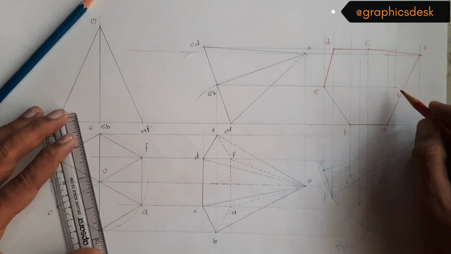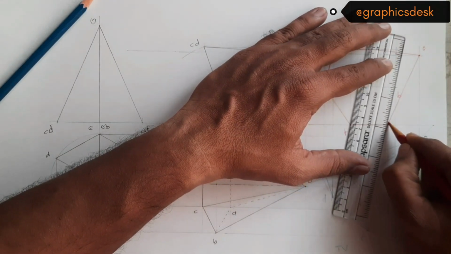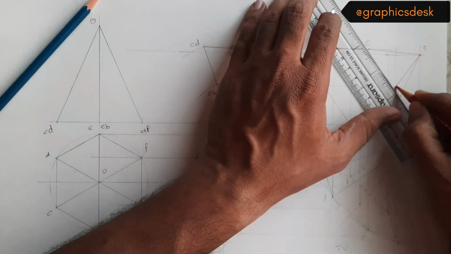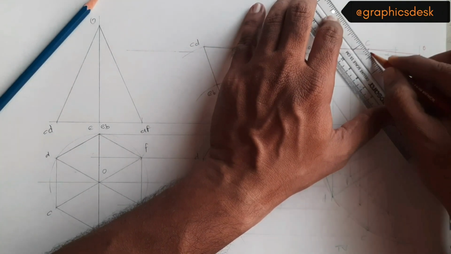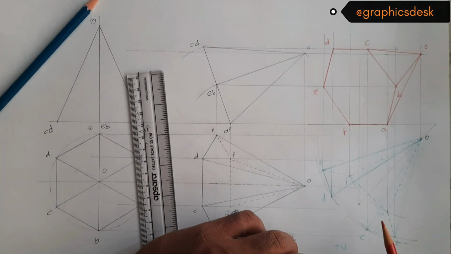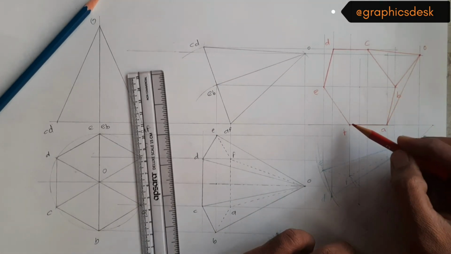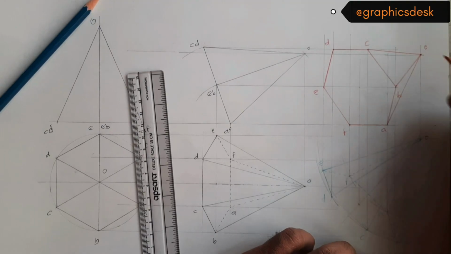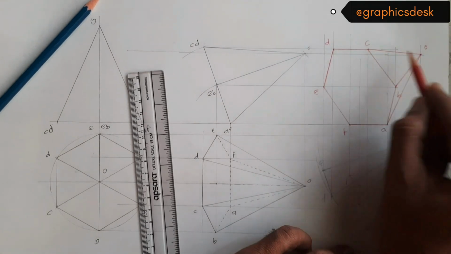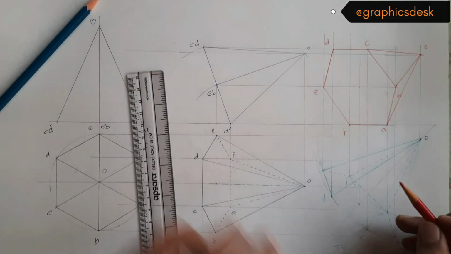Now B is connecting to which points? O, of course, and to C and A. That means you have to draw a solid line here. Okay, now which are the missing lines which you'll have to draw, and those will be dotted. As it's a pyramid, all the base points would be connecting to O, which means A to O is solid, B to O is solid, C to O is solid. You have to connect D to O, E to O, F to O, and these three lines will be dotted.